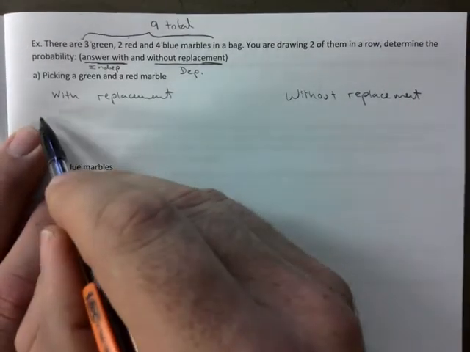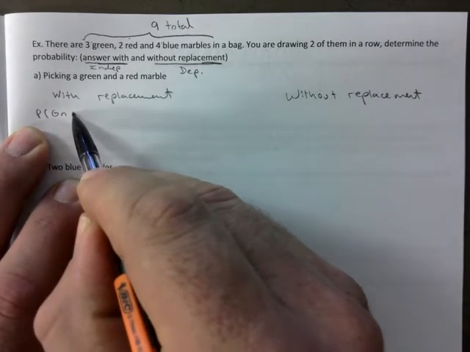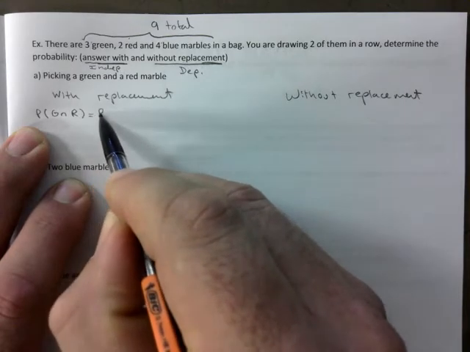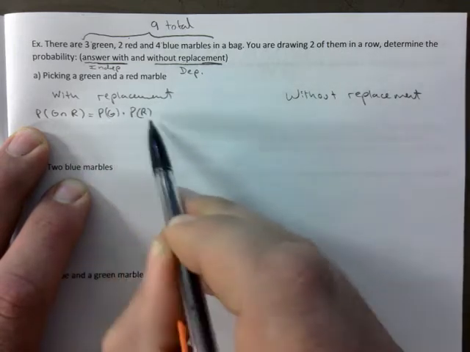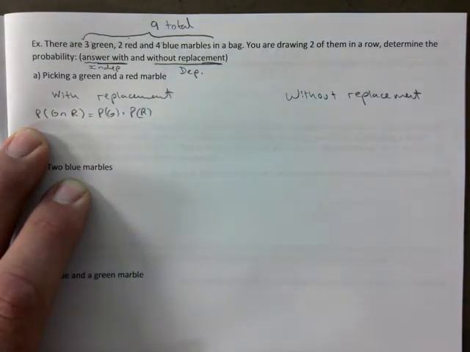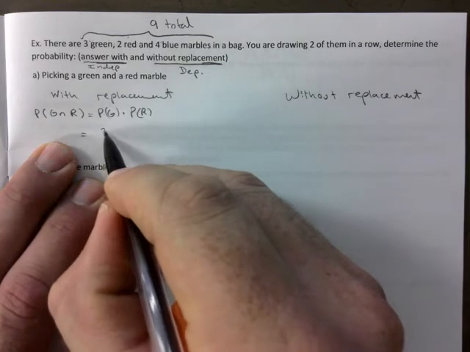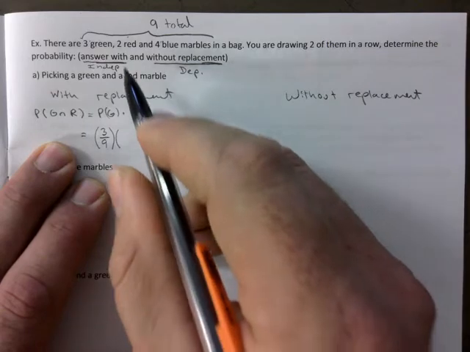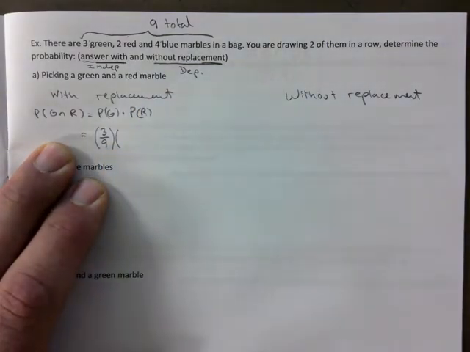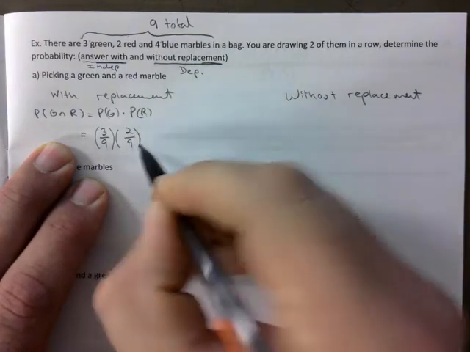If you replace, then P of green and red is just probability of green times probability of red. Write it down. This is the formula. There's no vertical line in that formula. I want you to make the connections between the two, which is probability of drawing a green. What is it? 3 out of 9. And probability of drawing a red, you're putting it back, goes back in the bag, so then you still have 9, and there are 2 reds.